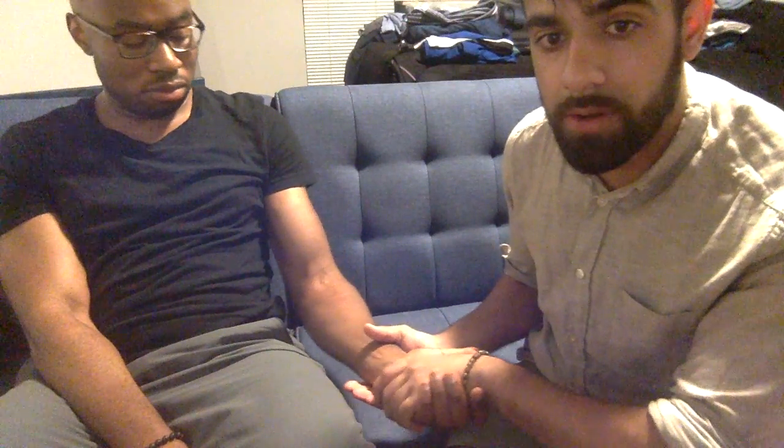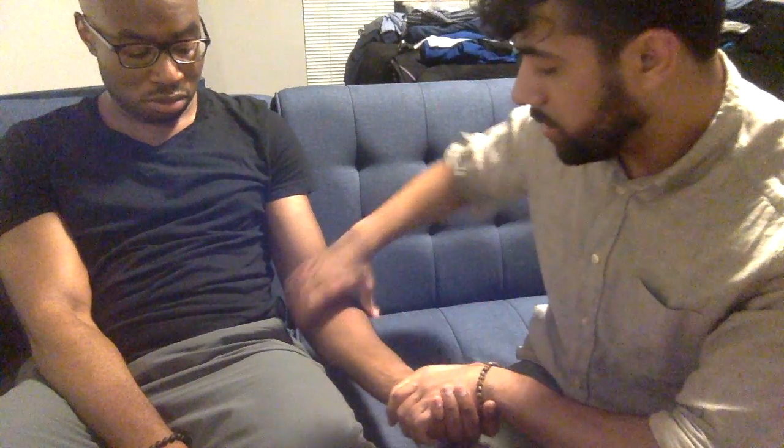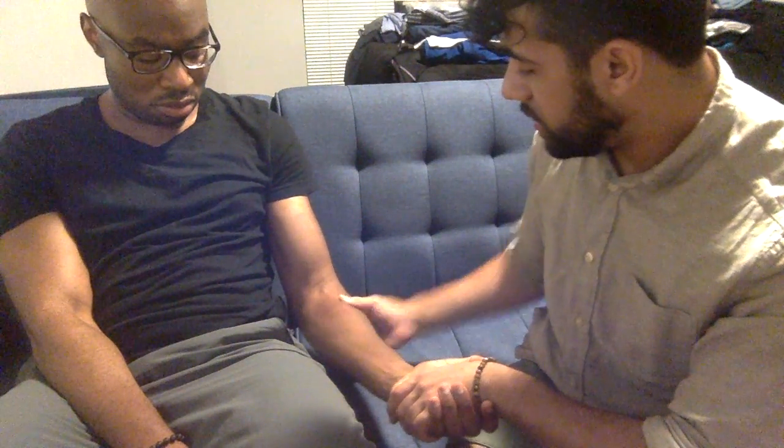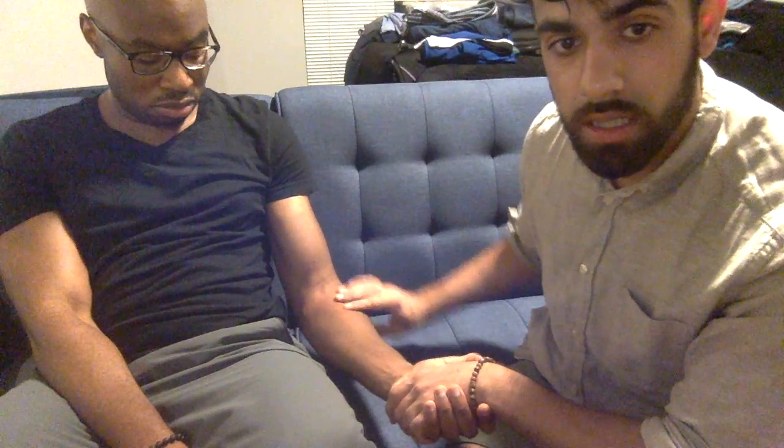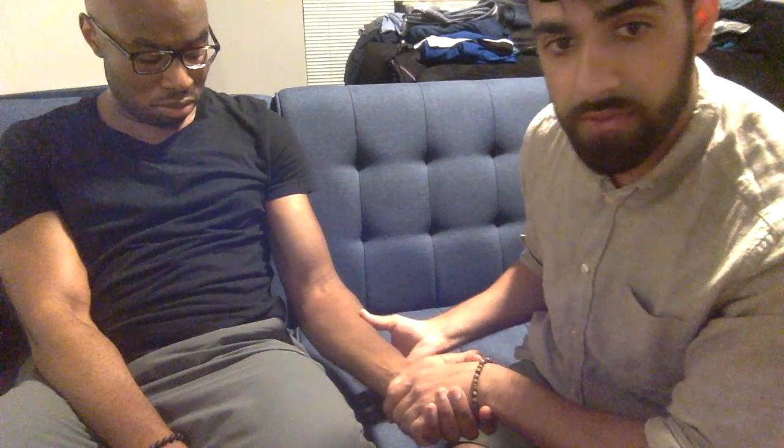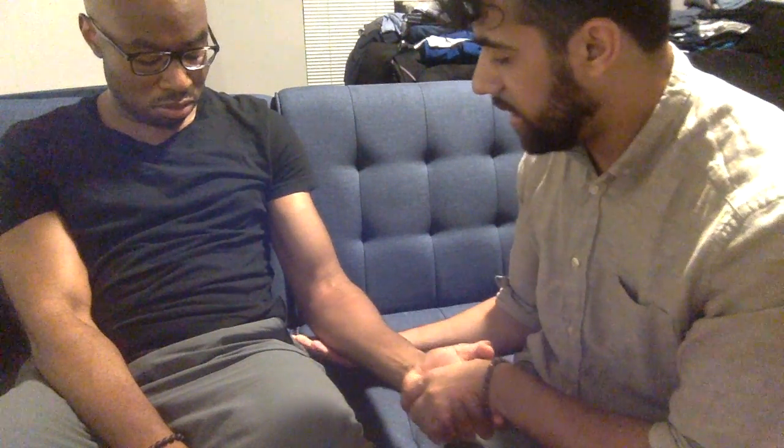Like the extensor group, I'm going to have my partner's hand lying supinated. I'm going to find the brachioradialis and the ulnar shaft, and place my hand flat between these two groups.